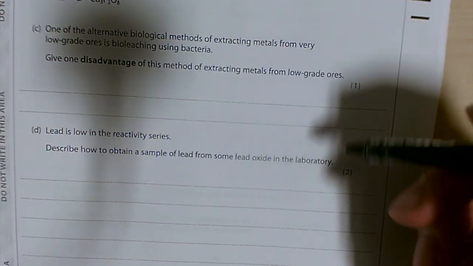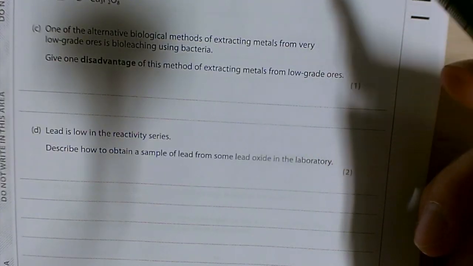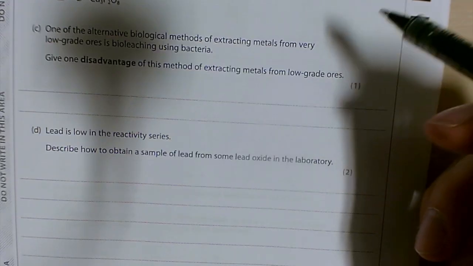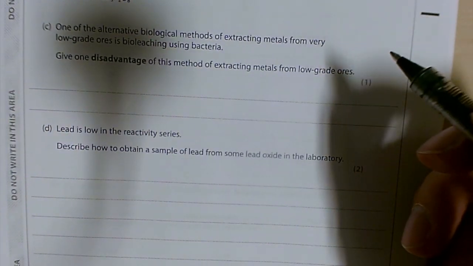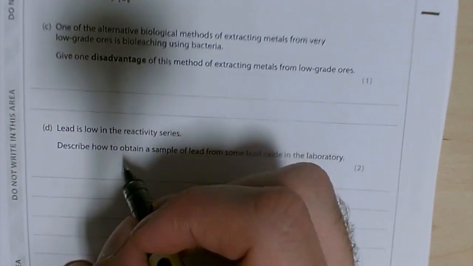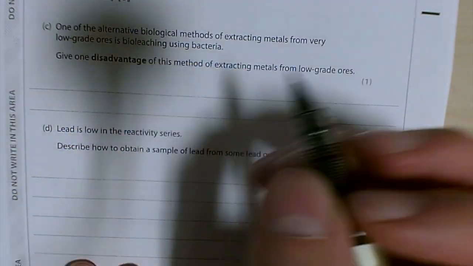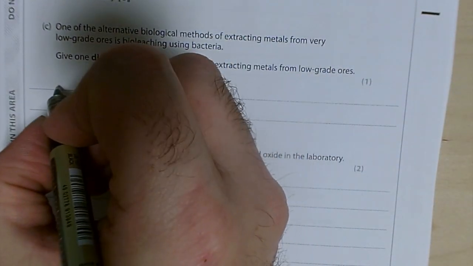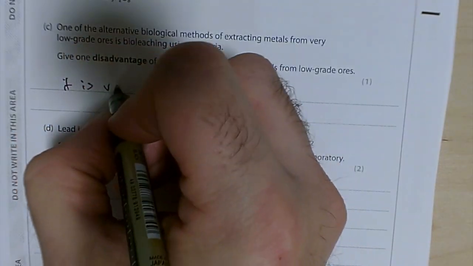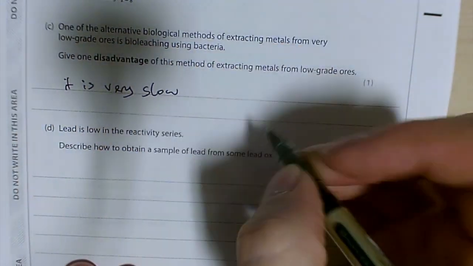One of the alternative methods is bioleaching. We've done quite a lot of stuff on that in our lessons. Give one disadvantage of this method of extracting metals from low-grade ores. Your straightaway go-to answer should be it is very slow.